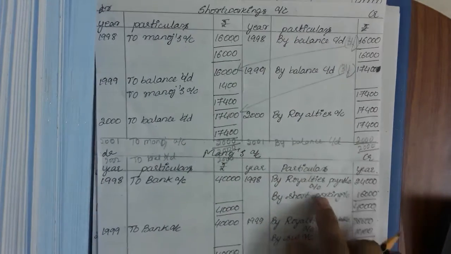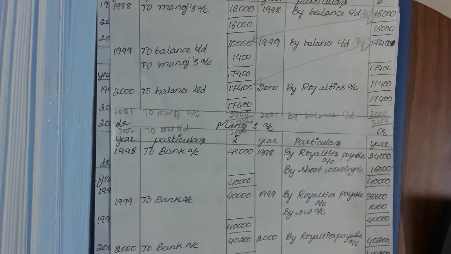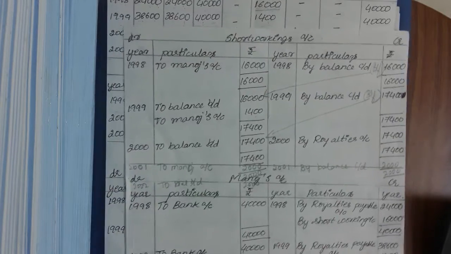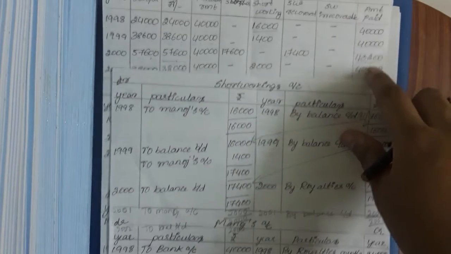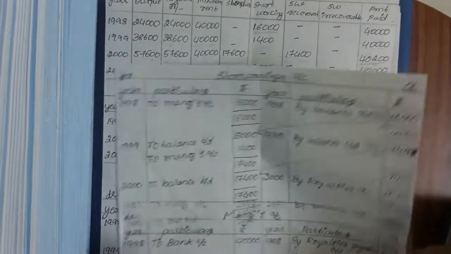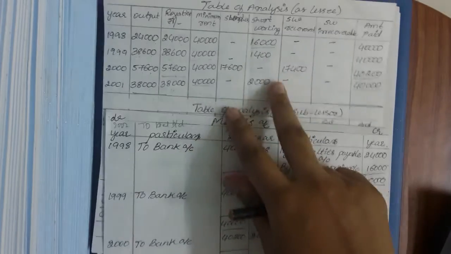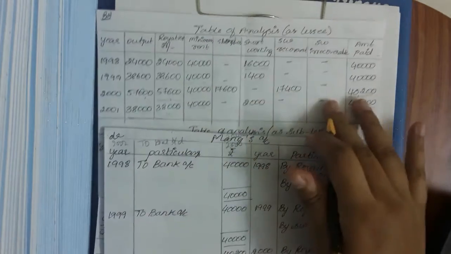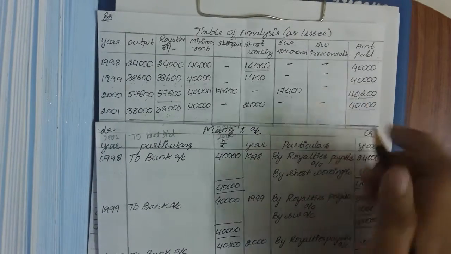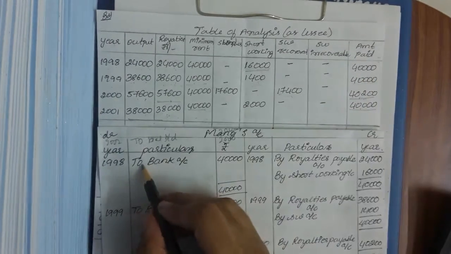And then next, coming on to Manoj account, we need to prepare the lessor's account. So how to prepare the lessor's account? You will see whatever royalty you have received here, see that from that. So 40,000 you have received to bank account.